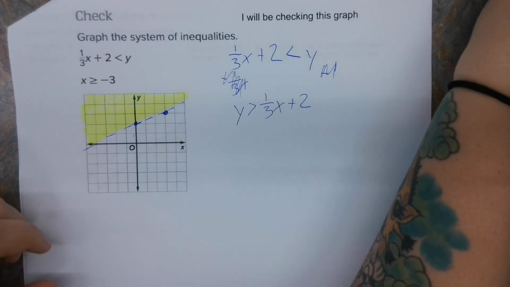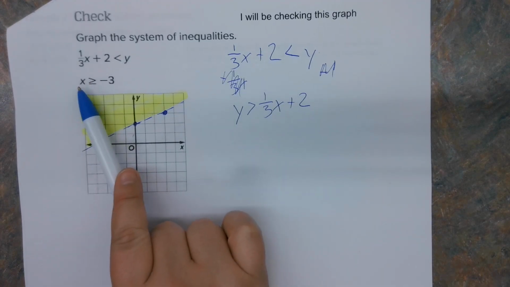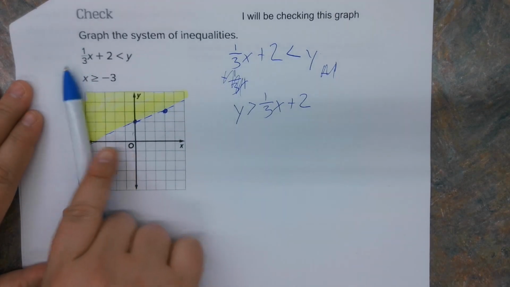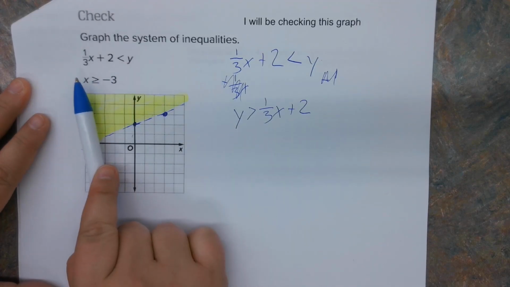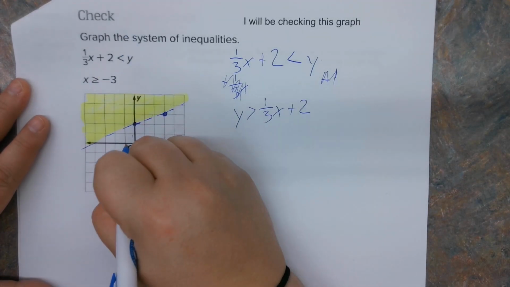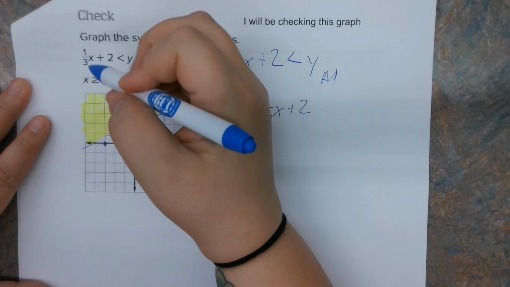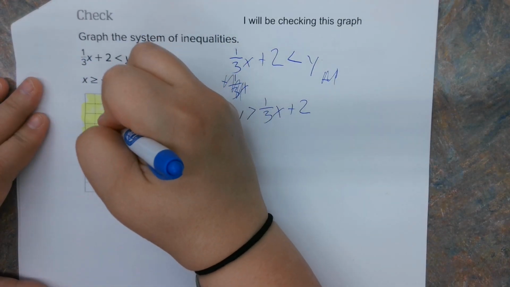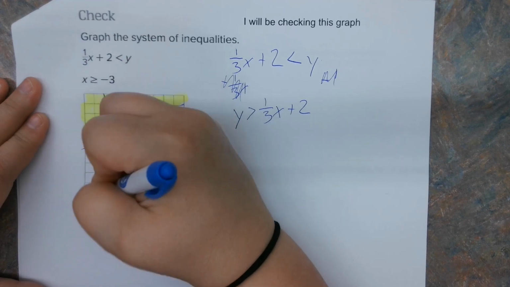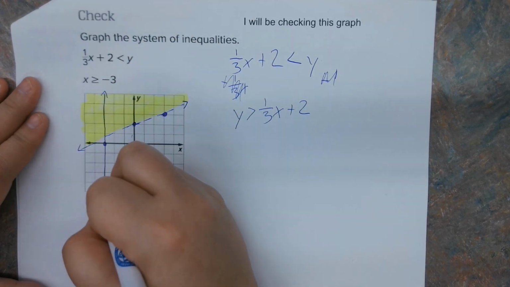Okay. Now we're going to do the second one. There is no y in this one. So remember, when it's x is something, I'm going to have a straight up and down line. The line's going to be at -3. So let's start with that. 1, 2, 3, -3. And it has an is equal to, so this is going to be a solid line. When it's a solid line, anything on the solid line is going to be part of the solution.